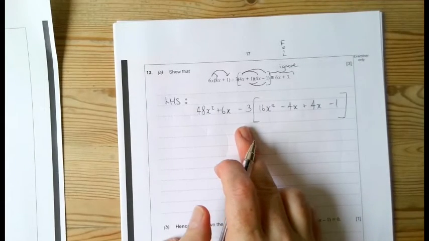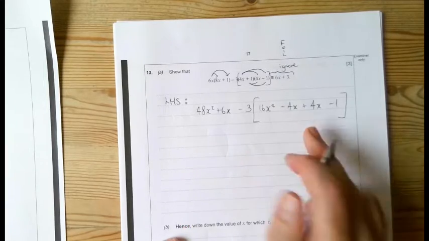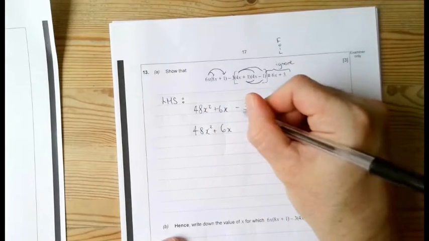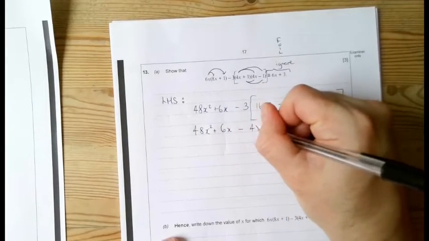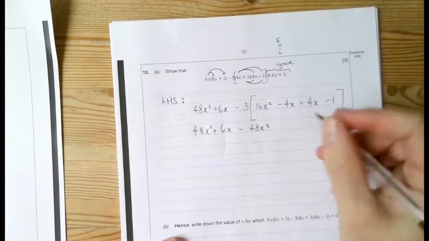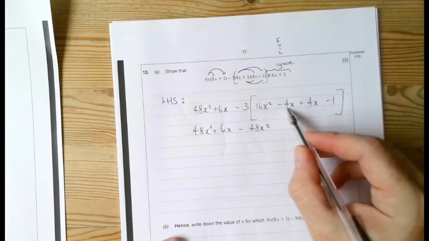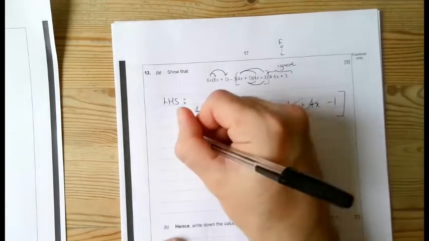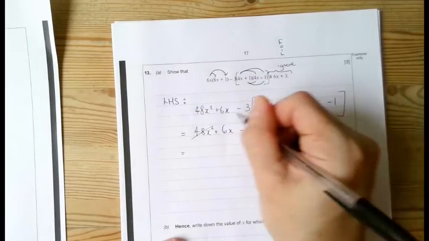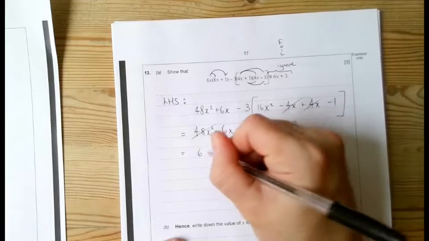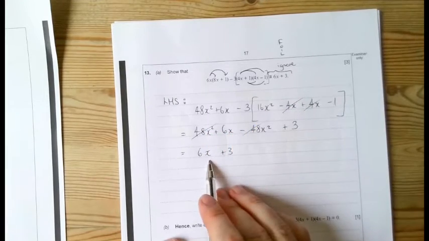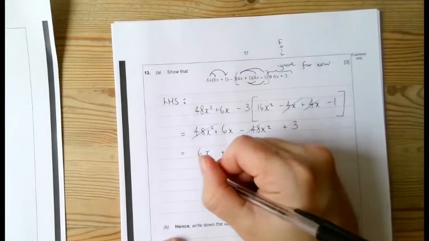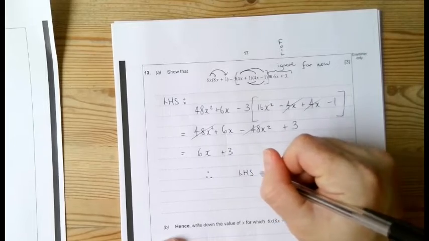Okay? The next thing I'm going to do is multiply each of those by minus 3. So I'm going to get 48x squared plus 6x at the front. Minus 3 times plus 16x squared would be minus 48x squared. Then, actually, I could save myself a line of working here. Minus 4x add 4x cancels out. Minus 3 times minus 1 is plus 3. So I can then state here that the 48x squared cancel out, leaving me 6x plus 3. If you notice here, that's exactly what they told us. So ignore for now. So I'm going to say, therefore, the left-hand side equals the right-hand side.